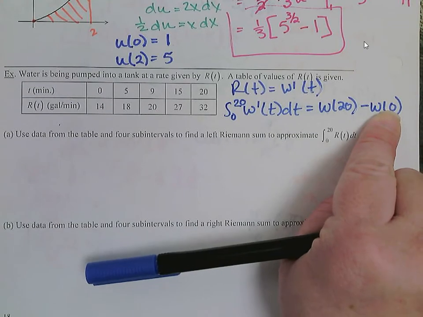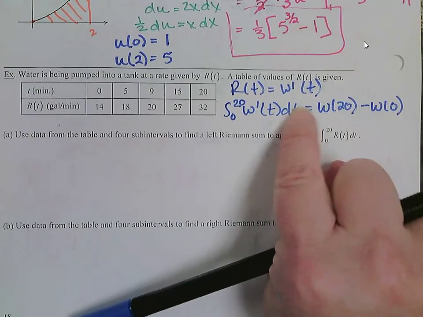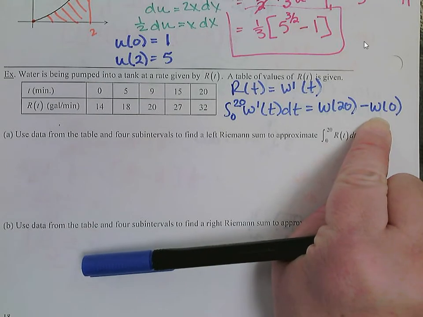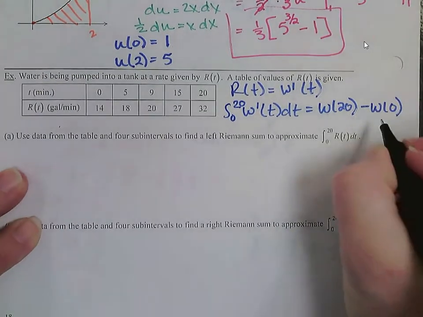If I integrate the rate of change, I'm finding the difference in the volume. I'm finding the amount of change. Do you guys see that? So this represents the total change in the amount of water.